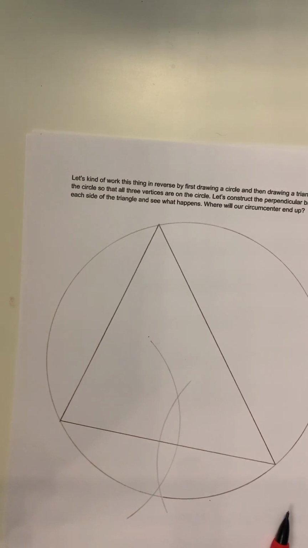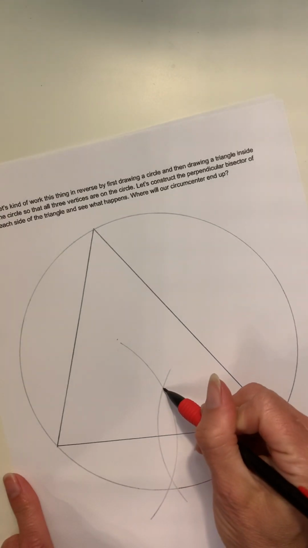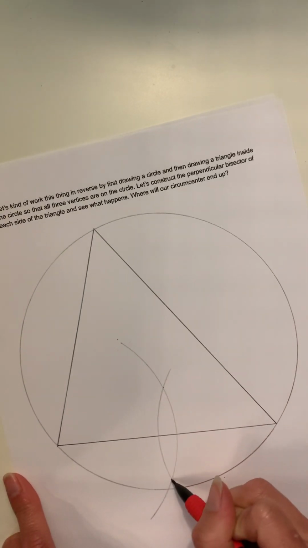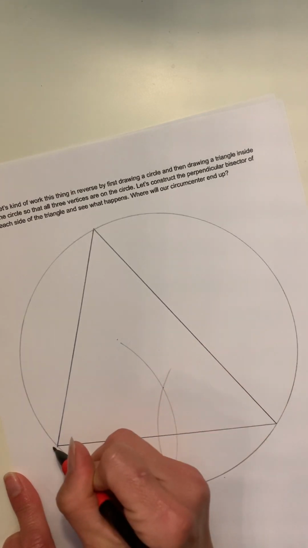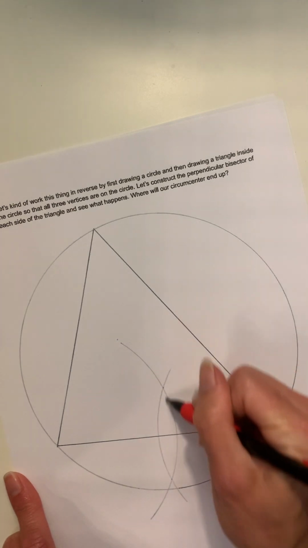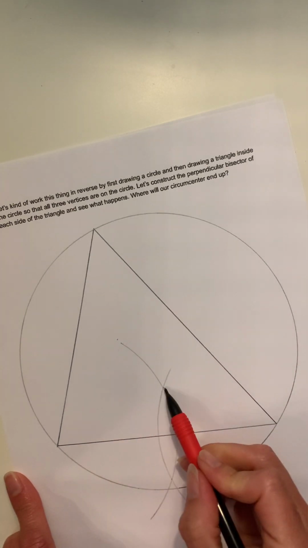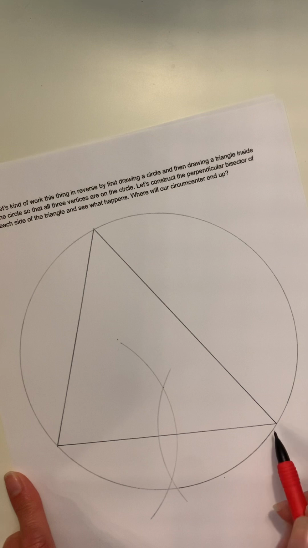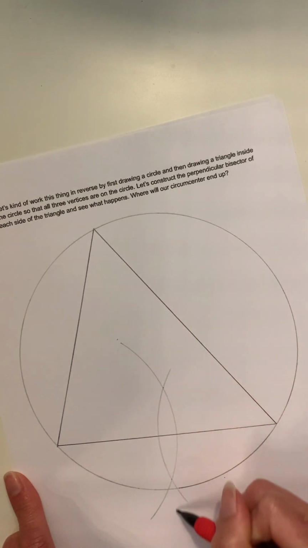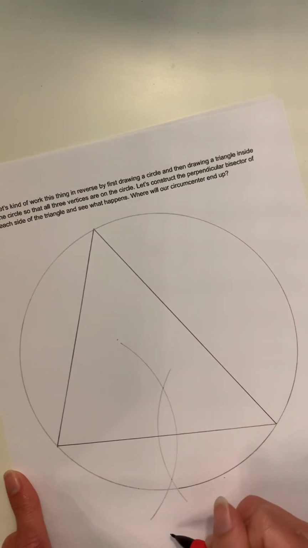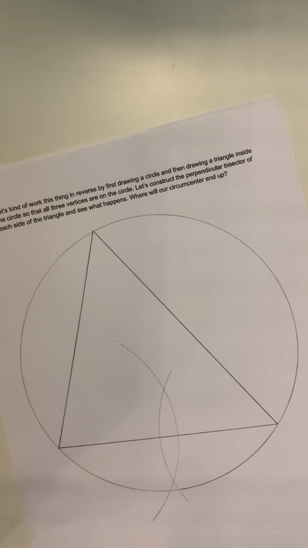Remember, why am I doing that? Because I'm trying to find this point and this point that are both equidistant from there. When I connect those, it's almost like I'm connecting the altitude of two isosceles triangles stacked on top of each other to make sure that it cuts through at a perpendicular.